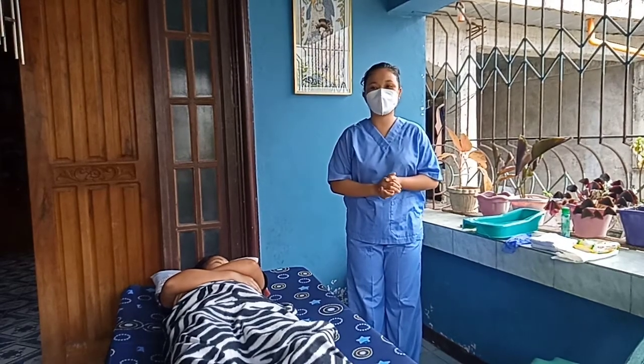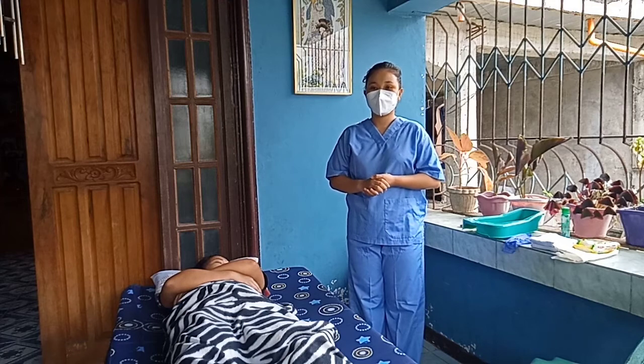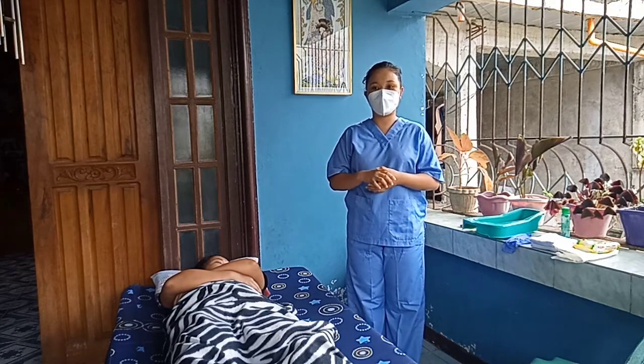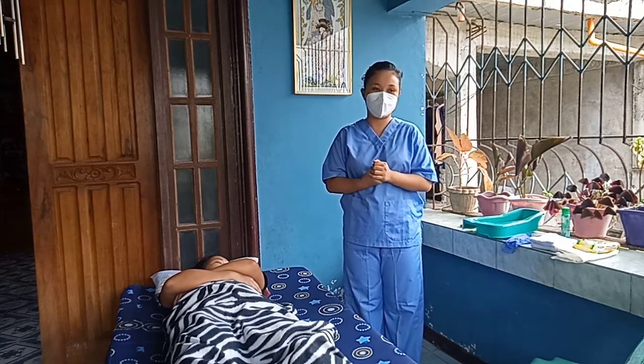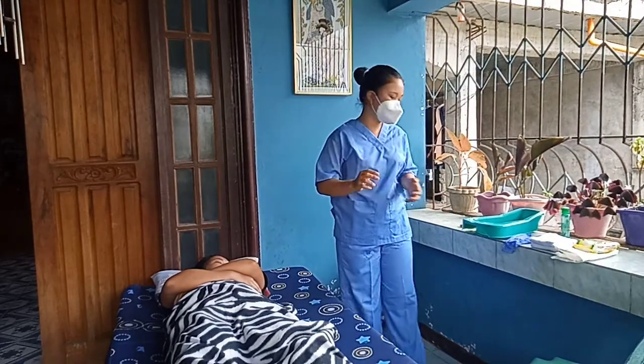Next is note rectal or abdominal pain, presence of hemorrhoids or irritation of skin surrounding. Next is apply clean gloves.